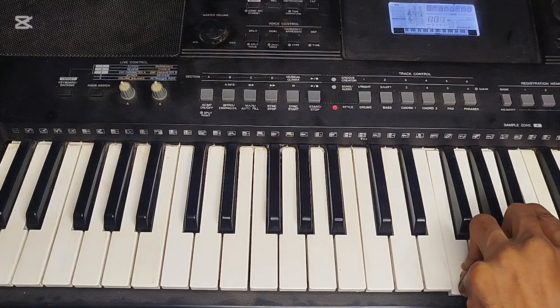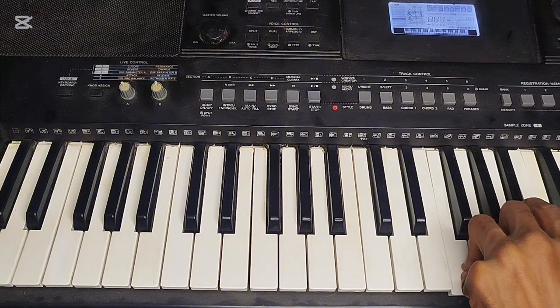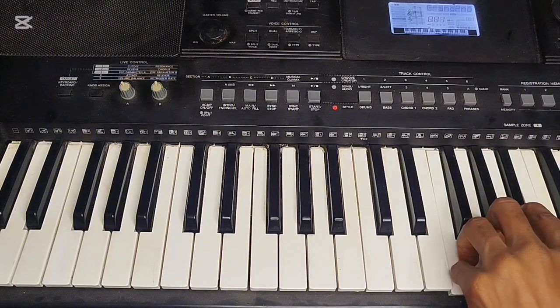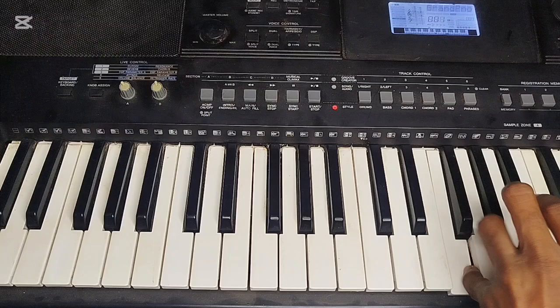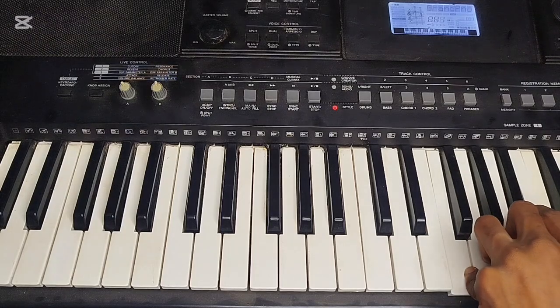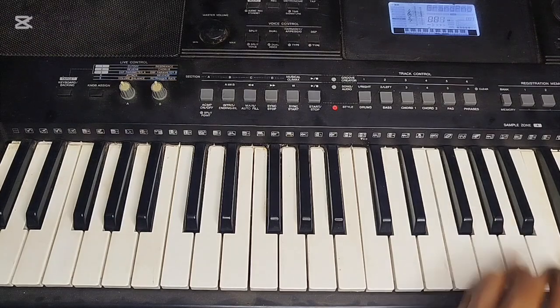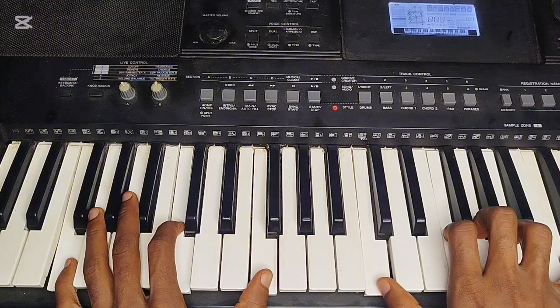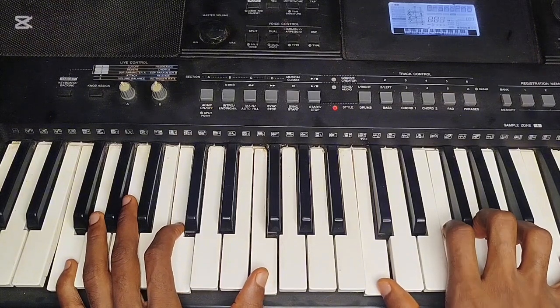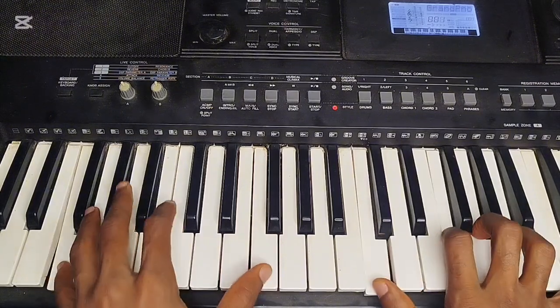Then your tone, tone, tone, semitone. So it's very simple. If you want to know all the keys, from there you can now.